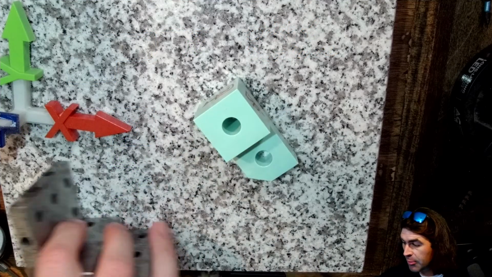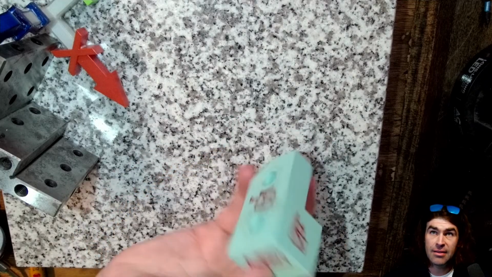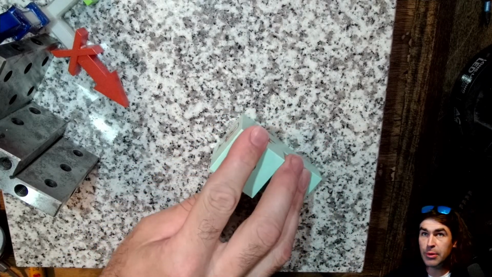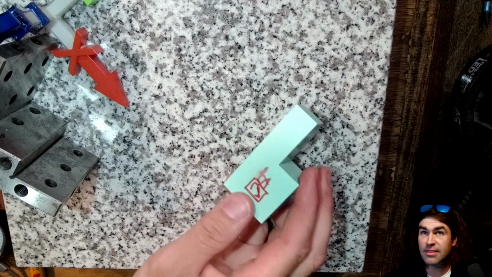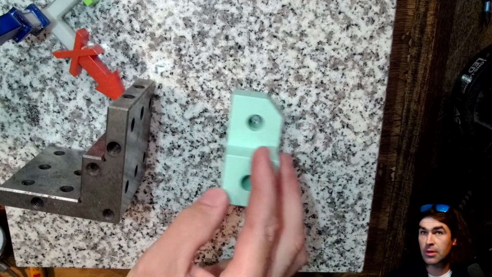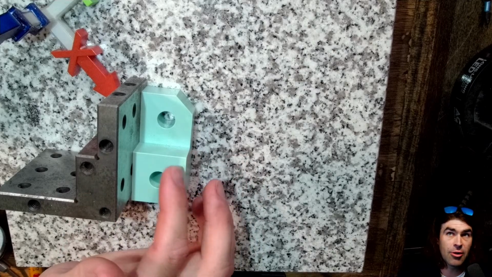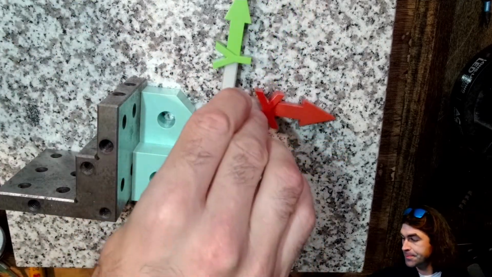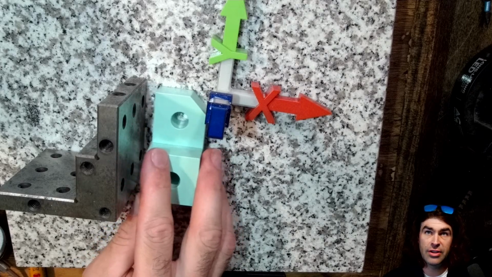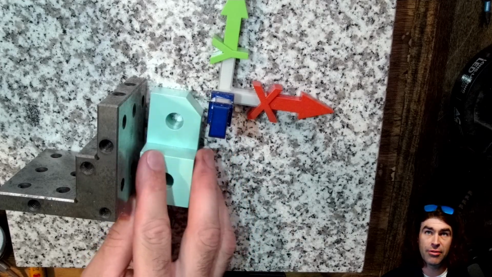So we established datum A, which takes away 3. If we push something up against, well, I got this marked backwards, but we'll call this datum B. We push it up against this angle plate. Now we've taken away translation in X. Now it can't move that way anymore.